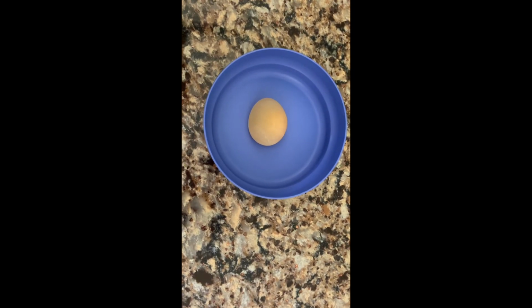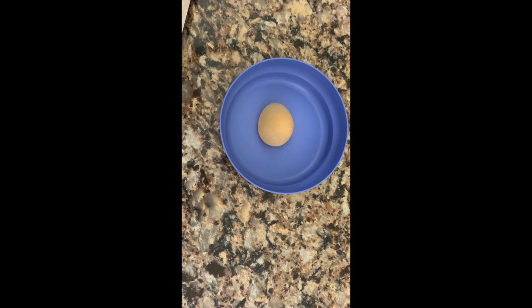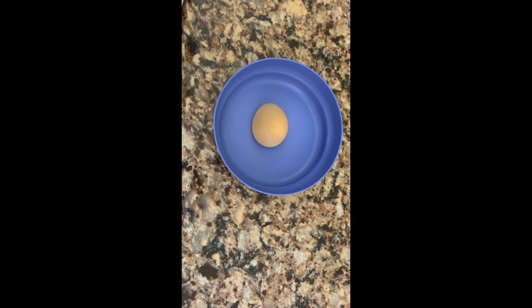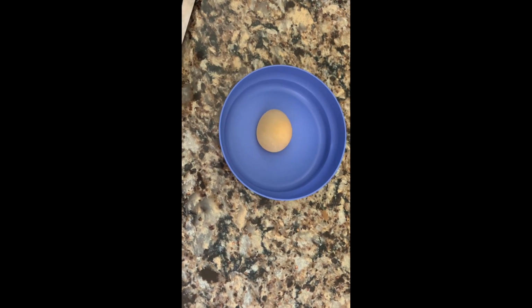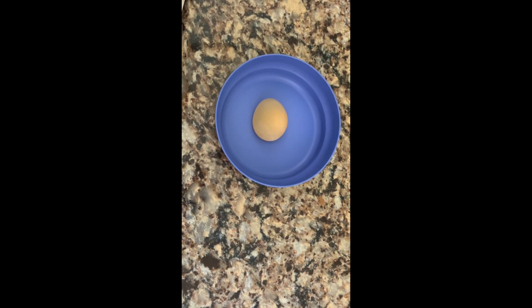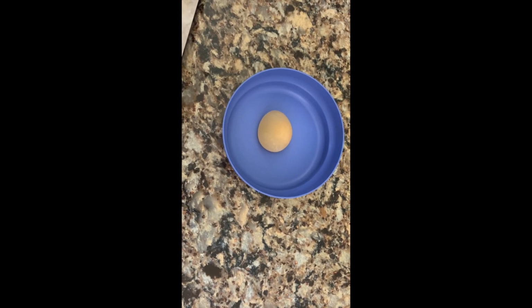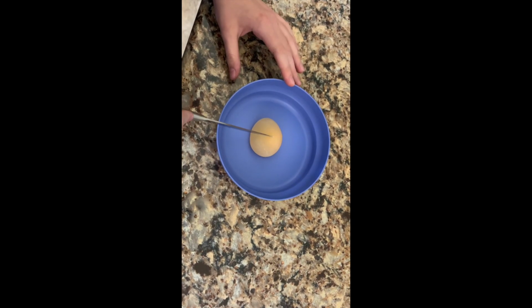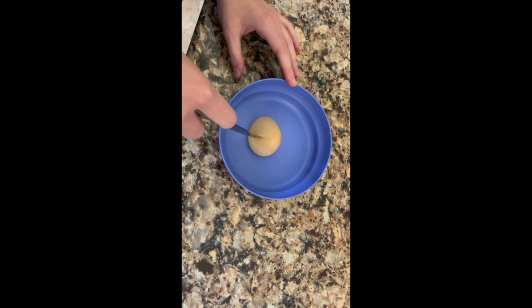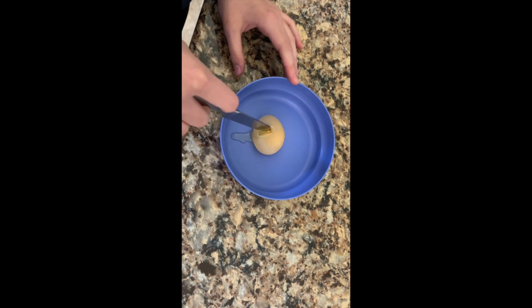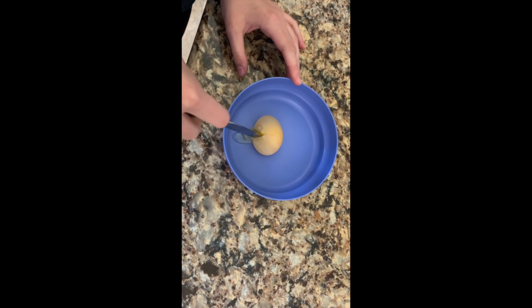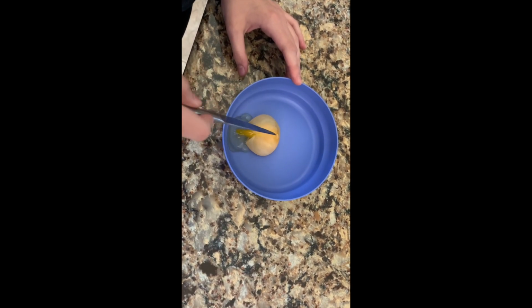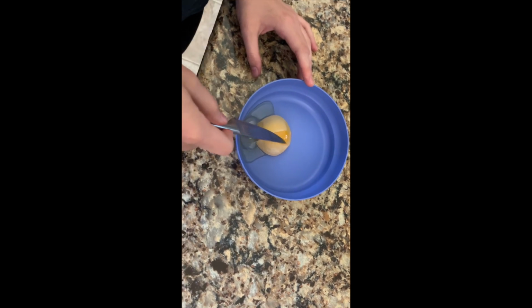This is an egg without its shell. It was soaking in vinegar for 2 days, and now the shell is disintegrated, and all that's left is the membrane. So we're going to be cutting it open and seeing what the yolk is like. It's not as bad as I thought. Yeah, me neither.